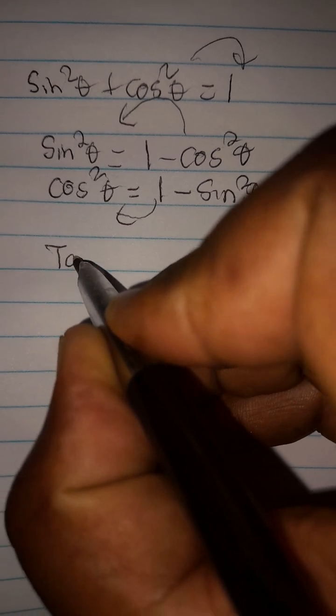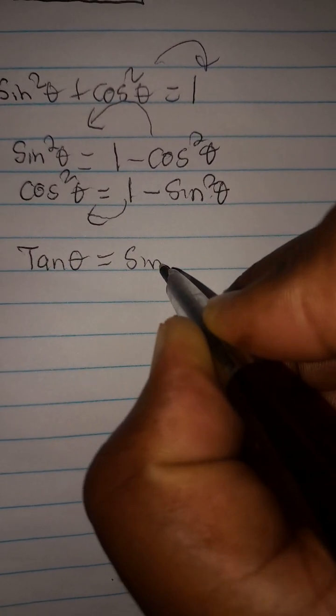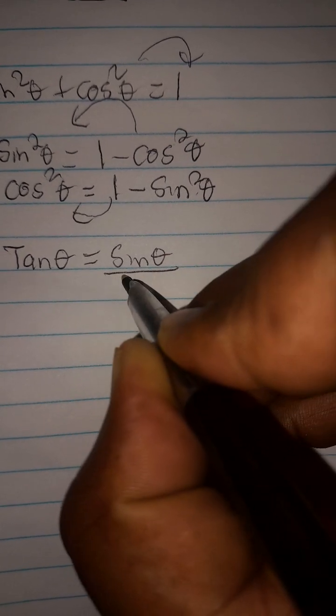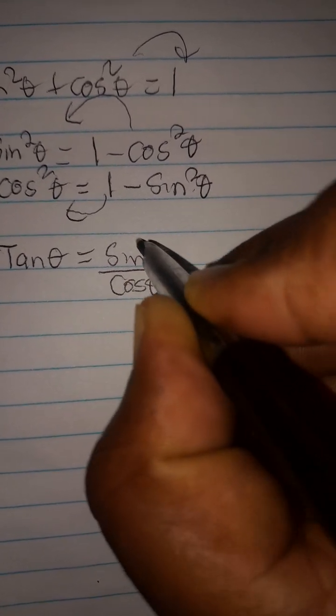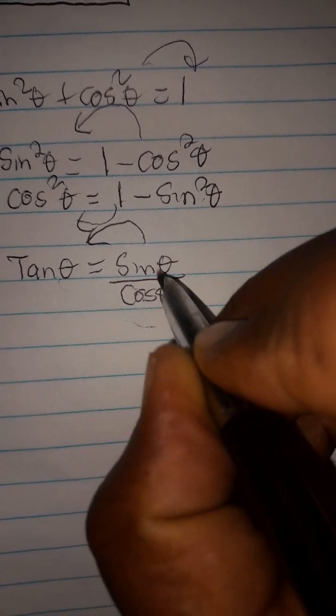Then we have what is called a quotient identity, which is tan theta equals sine theta divided by cos theta. So whenever you're given tan theta, always write sine theta over cos theta. Whenever you're given sine all over cos, always write tan. So it's very important to note.